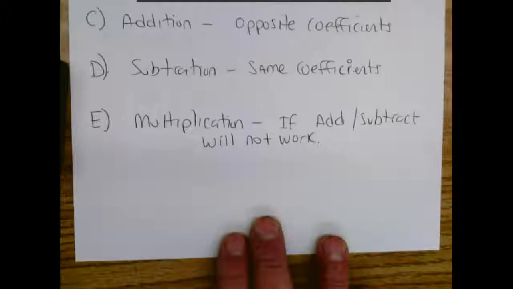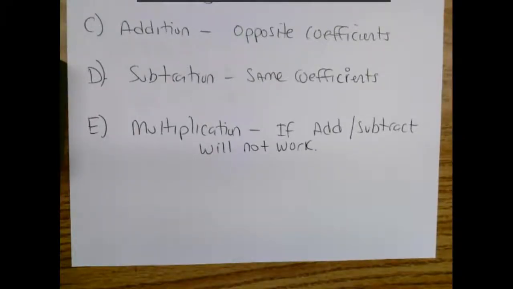And finally, multiplication. If we see that we can't just add or subtract, if we don't have an opposite or if we don't have the same coefficient, then we can multiply one of the equations by a certain number to make them the same. And sometimes you might have to do both. So it's very possible that you could have to do both equations. So multiplication is probably your last thing you think of. And that's kind of the 5 things. So you have graphing, substitution, elimination through addition, subtraction, and multiplication. So let's look at some examples and see what we could do.